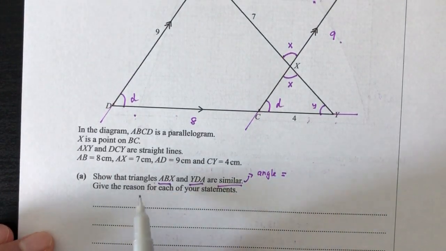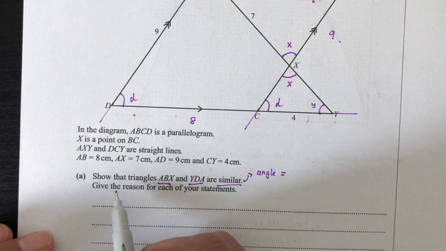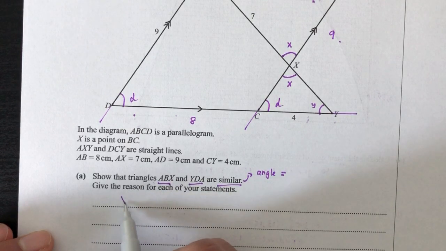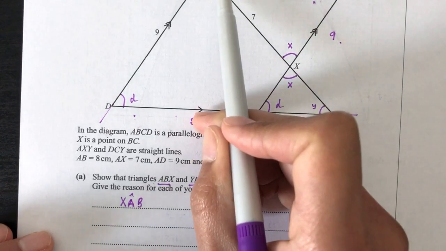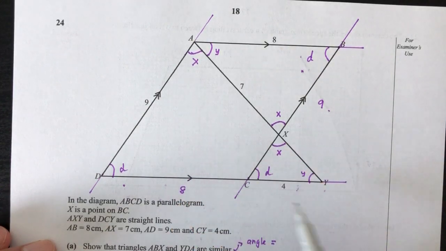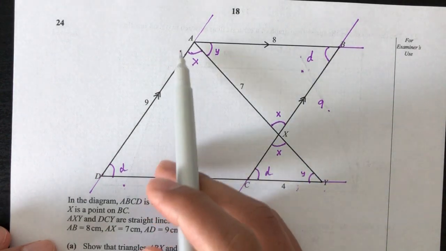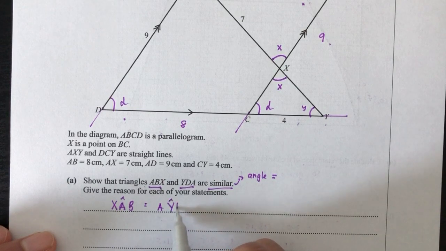So let's just write this down. We can just write 2 points. Angle XAB, which is this angle, is equal to this angle here, which is angle AYD. Why?